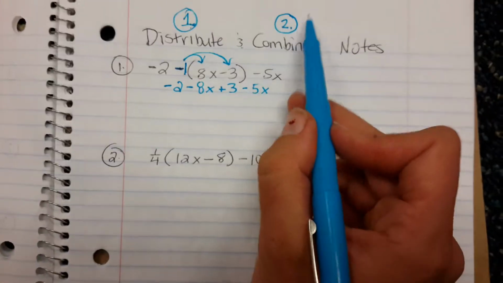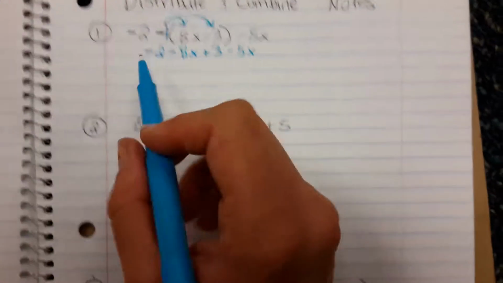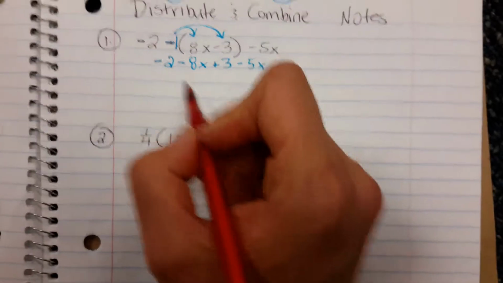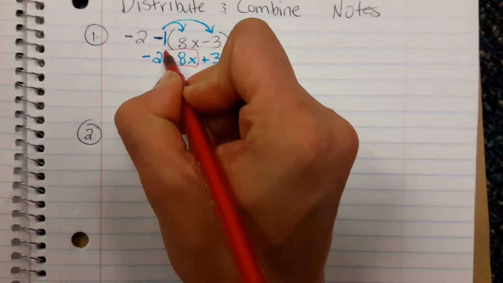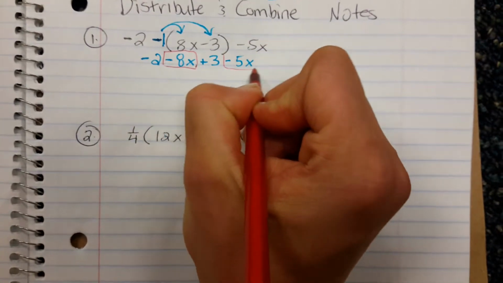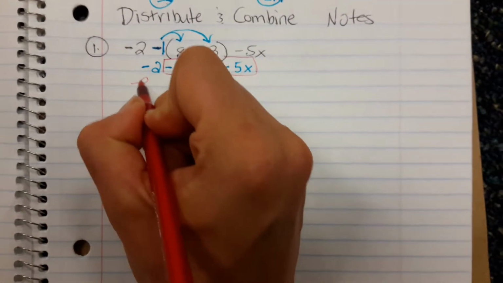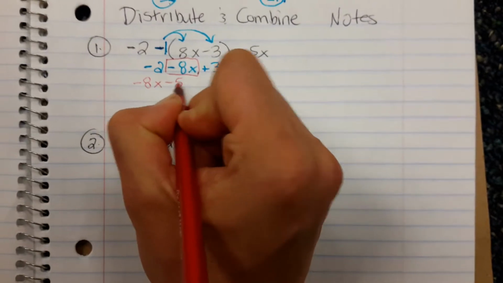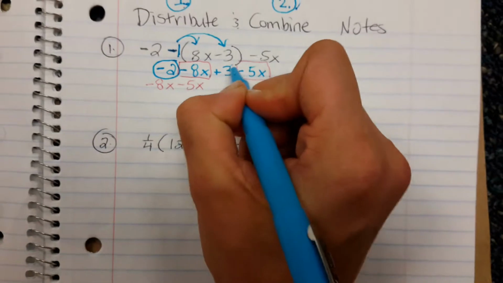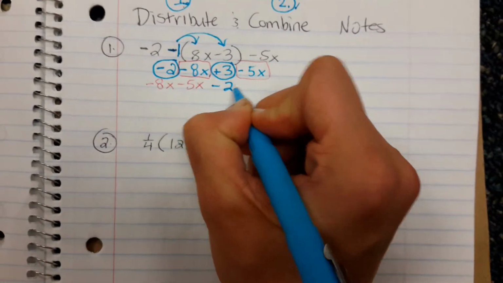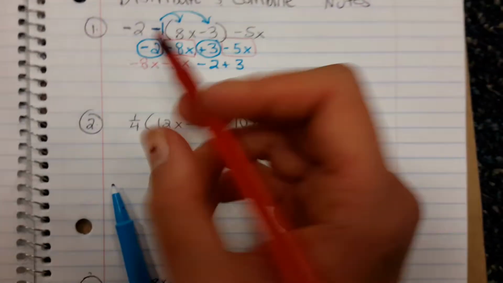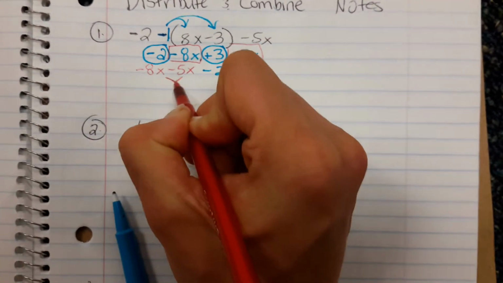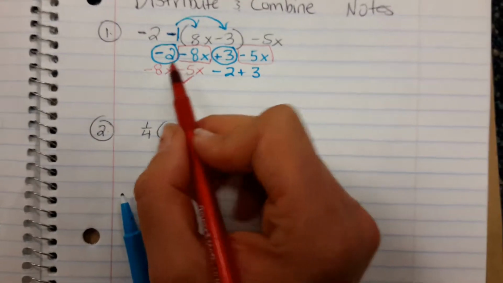Now I go to step 2, which is combining my like terms. So I look here, I like to look for the variables. First, I see a -8x, and then a -5x. So let's rearrange those, -8x minus 5x. And I see left over a -2 plus 3. Many of you can skip this step where you are organizing things and can just go straight to combining. That is fine.